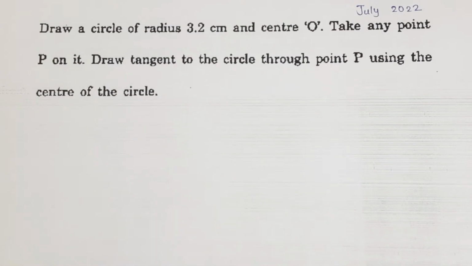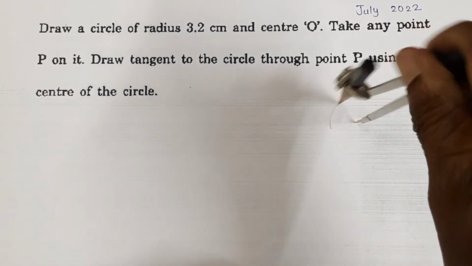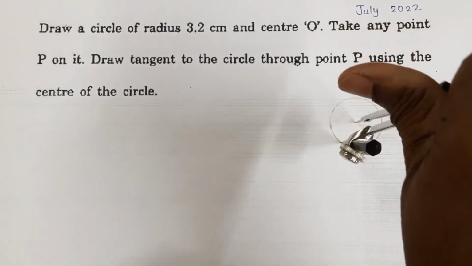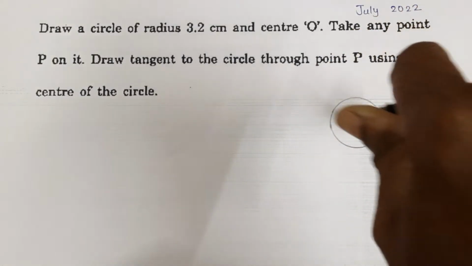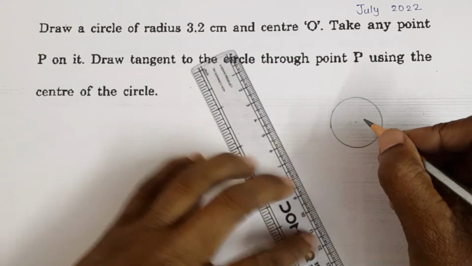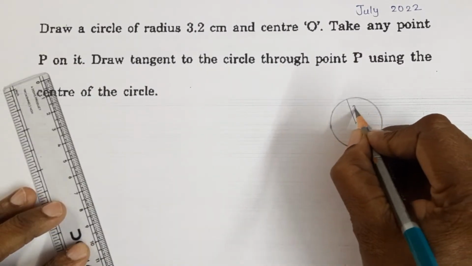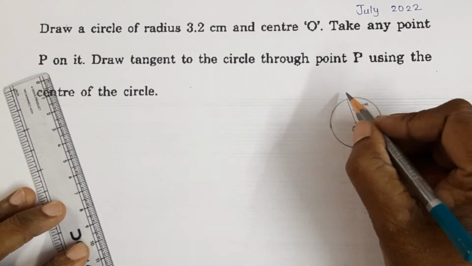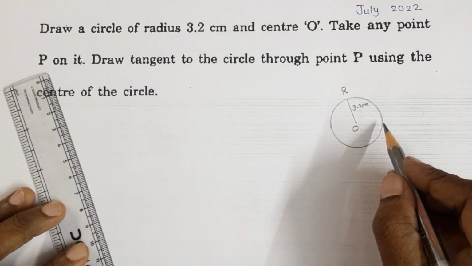So first draw the rough diagram. Consider that this is the circle with radius 3.2 centimeter, and the center is O and the radius is named R. Then take any point P on it.